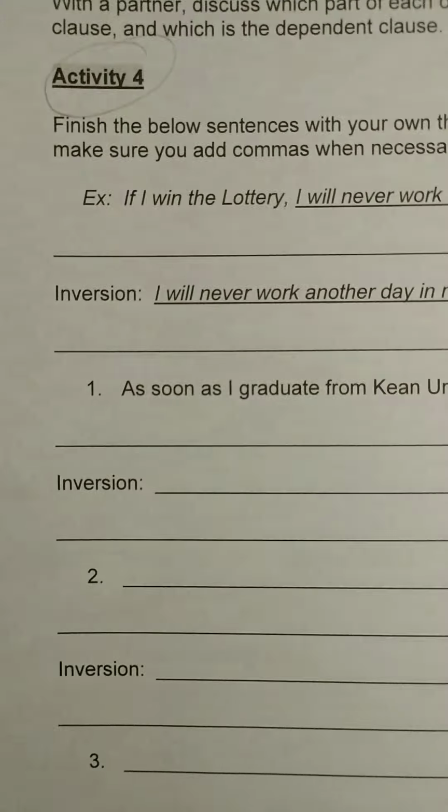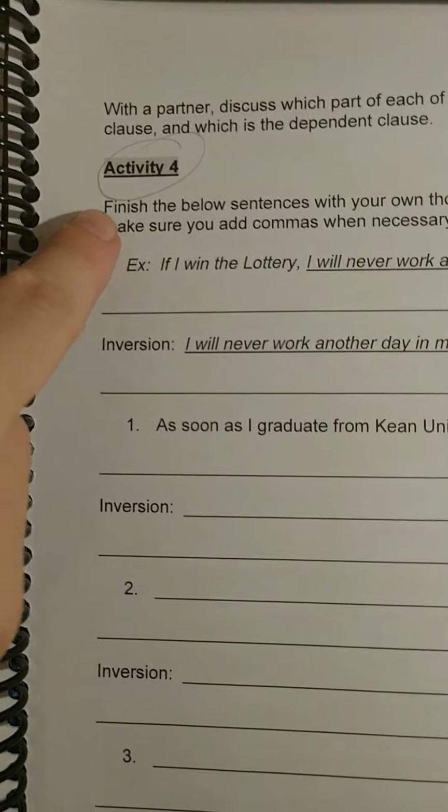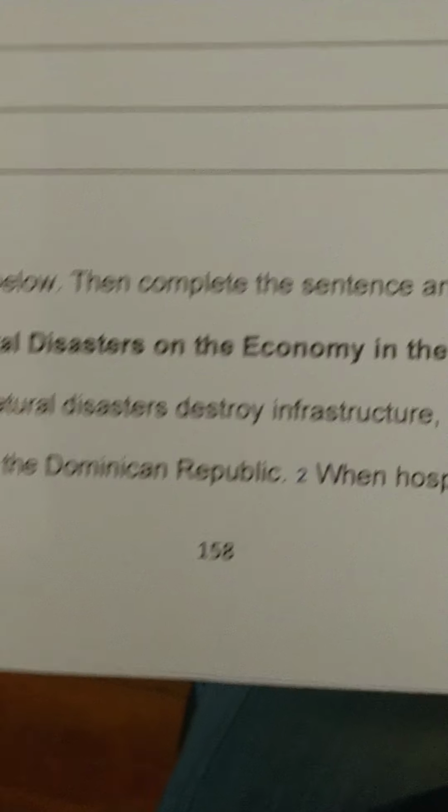But this is next week's assignment: activity 4 on page 157 and activity 5 on page 158. I hope you have a little bit more of an idea of complex sentences. Please ask questions during the lecture, and if you want any more examples, let me know. All right.